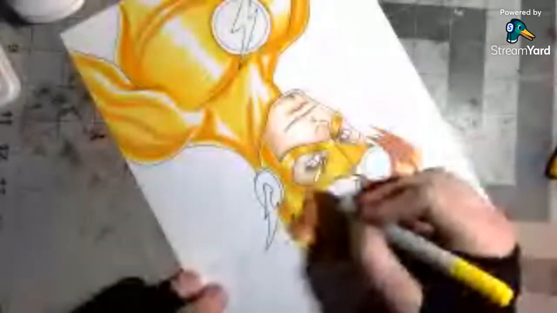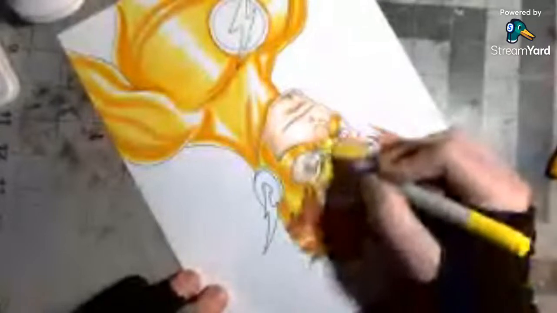Then you bring in some gold, actually, just to dumb down the orange just a little bit, so that way the yellow will stand out a bit more. Not just be a harsh, bright yellow, because that can be very obnoxious to the eye. I don't want that with this guy.